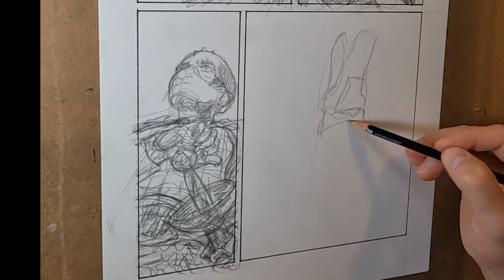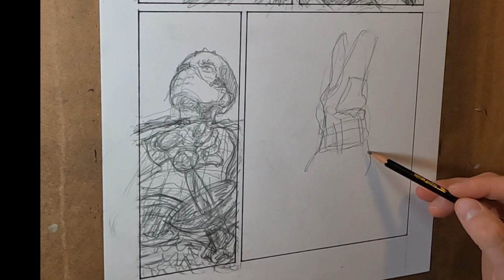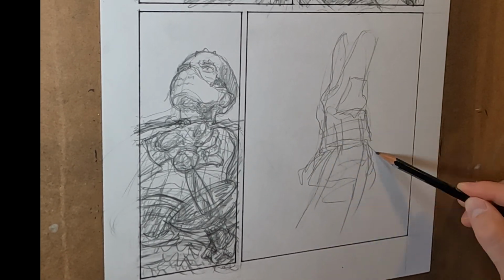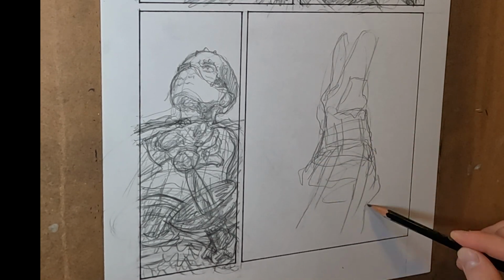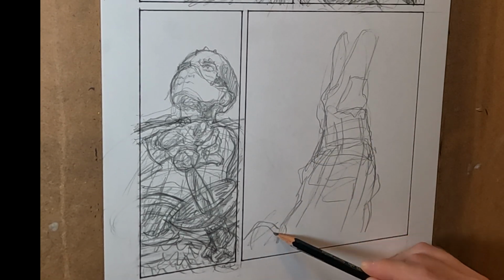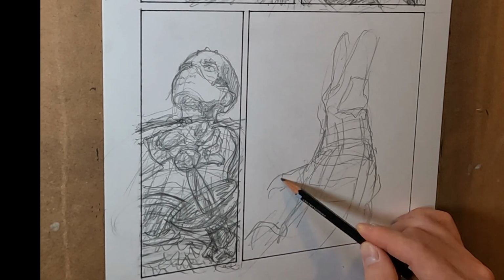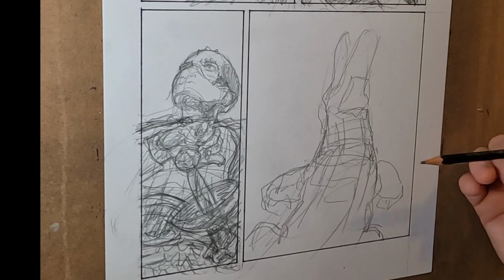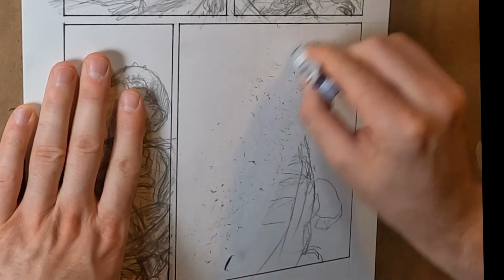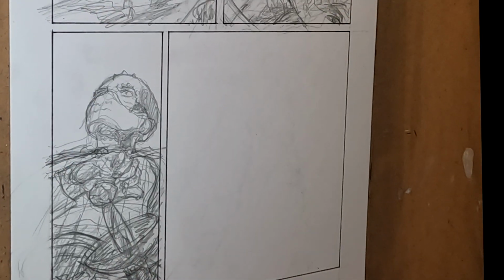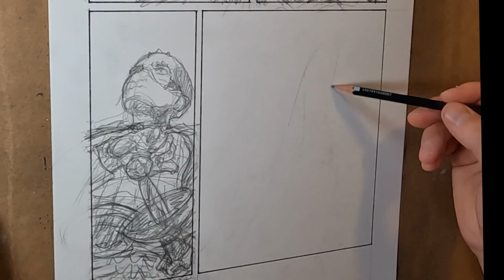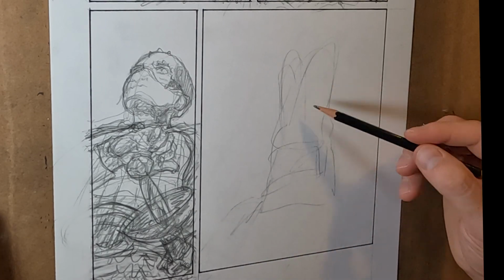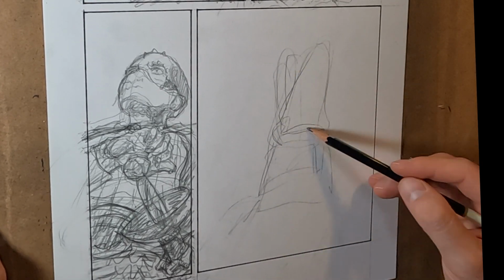So going from the thumbnail to this page, this is not a copy of what was on the thumbnail. Not exactly. I'm exaggerating. I'm making a few different choices on this page. So that panel on the left there, the dragoness reaching for her sword, I've got the camera extremely low, so that the sword is very large, and she has her hand hovering over the sword.